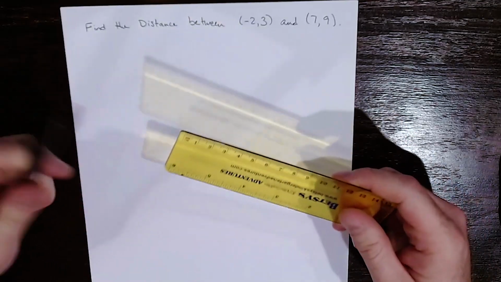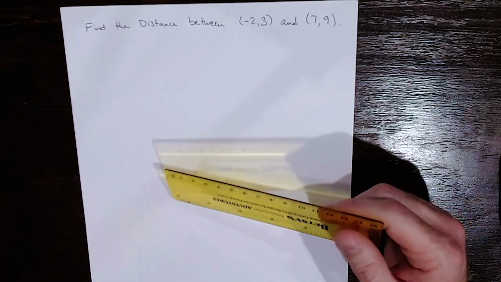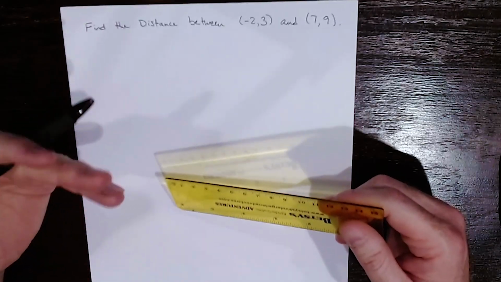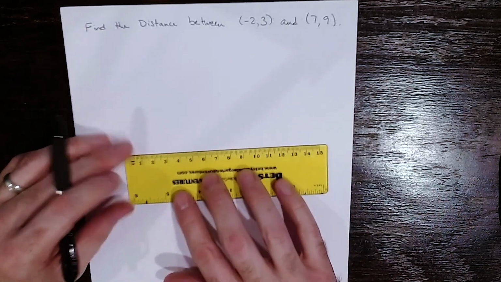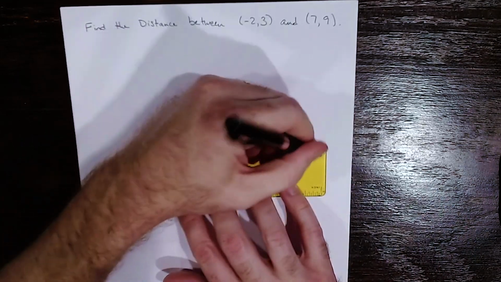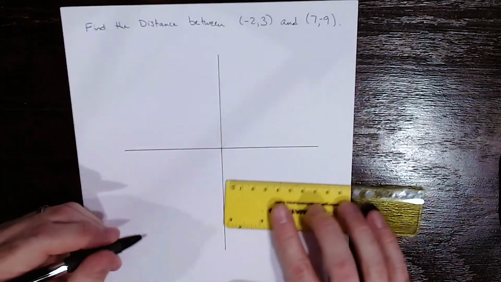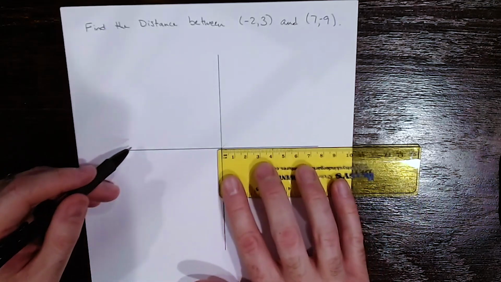All right, so now we're going to take a look and see if we can measure this exactly and see if it works out. So we're going to do the same problem that we just did, but instead of using the formula, we're actually going to try to measure things and see if it works out. So here we'll draw our XY plane real quick. So we're going to make some marks here that are exactly 1 centimeter in length.